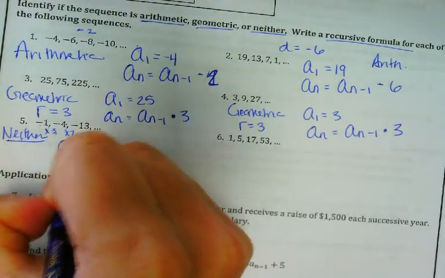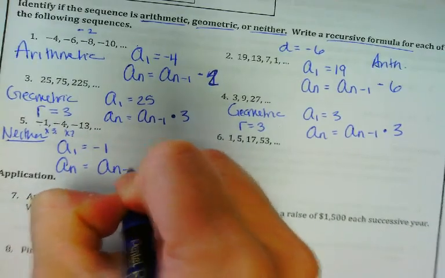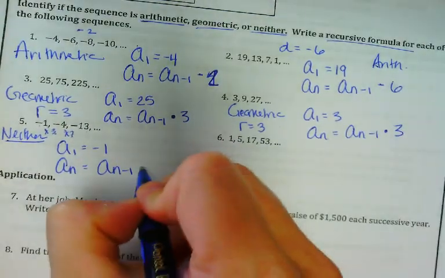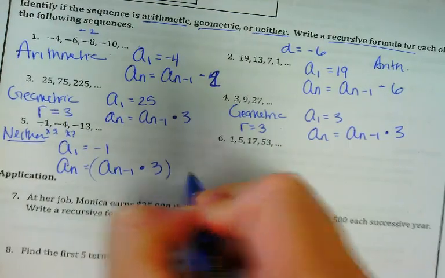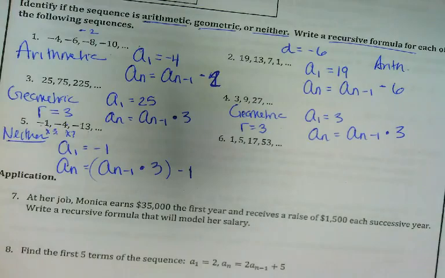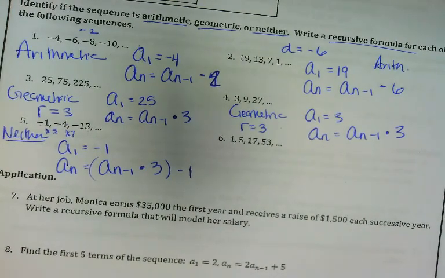And then our rule says take the previous term, a sub n minus 1. You said multiply by 3, and then, I'm going to put that in parentheses, then subtract 1. I think that's perfect. Great find.